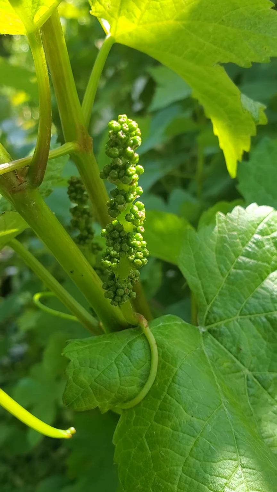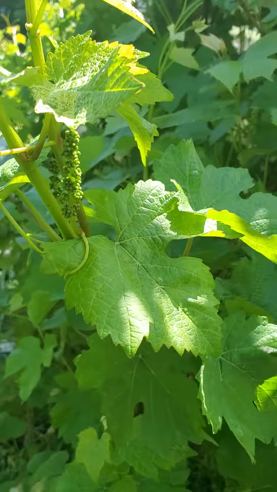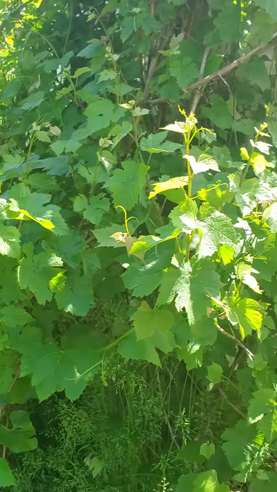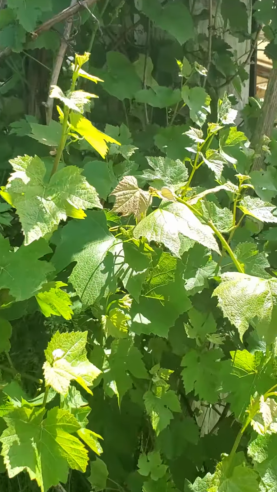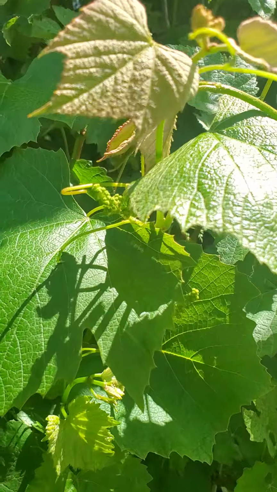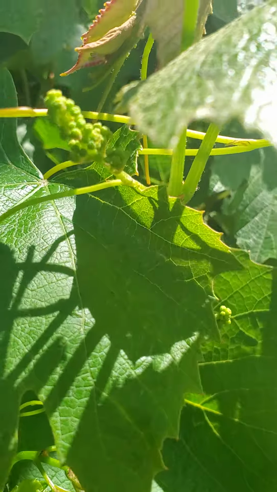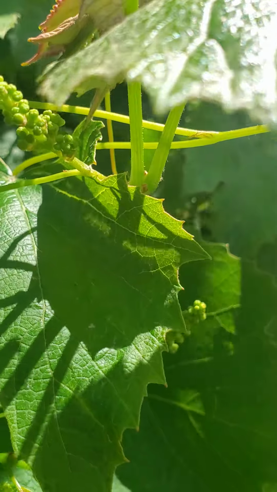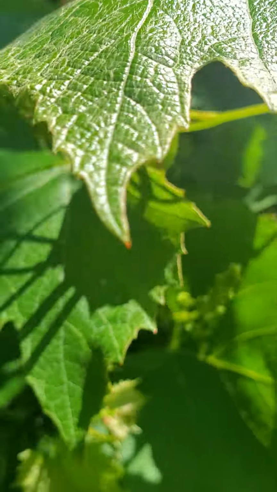Baby grape clusters develop like this on the plants, and eventually we'll have seeds. And the plant basically has to hope that someday something will come along and eat it and spread the seeds.